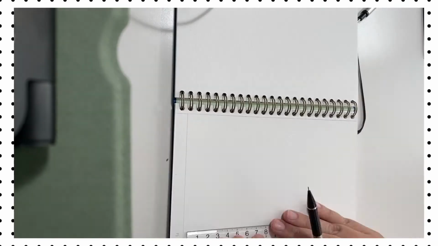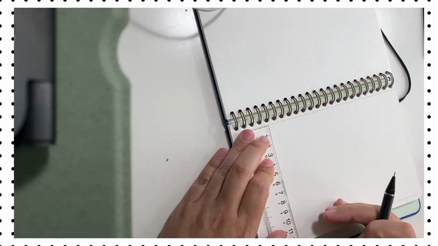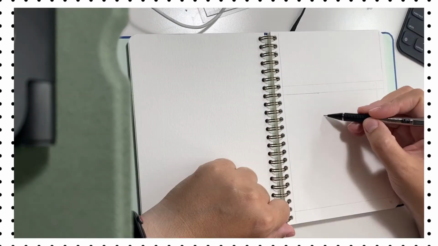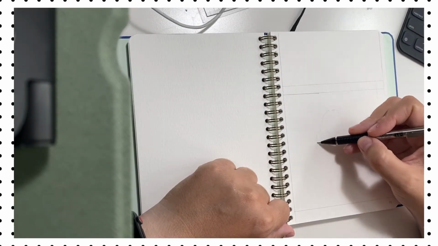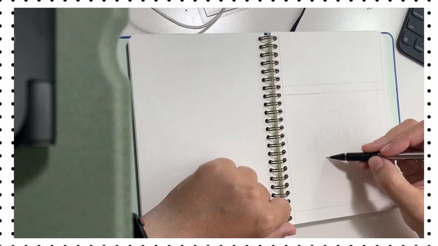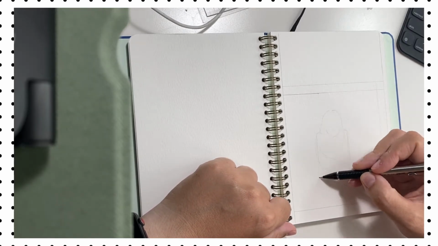So I went ahead and created a frame for myself. In this sketchbook, it's pretty narrow, so my frame is really close to the actual spiral. I strongly suggest you do not do that and have a thicker frame, but again, I draw very frequently, so I'm used to it.